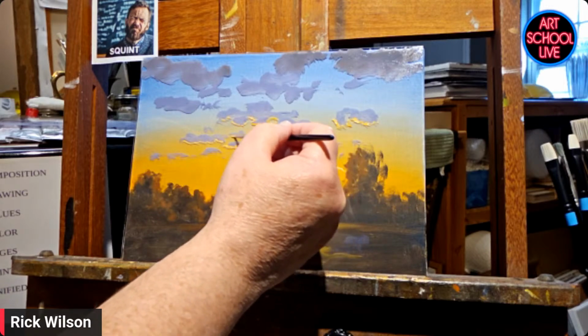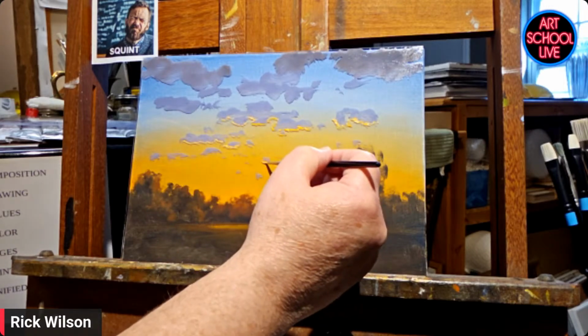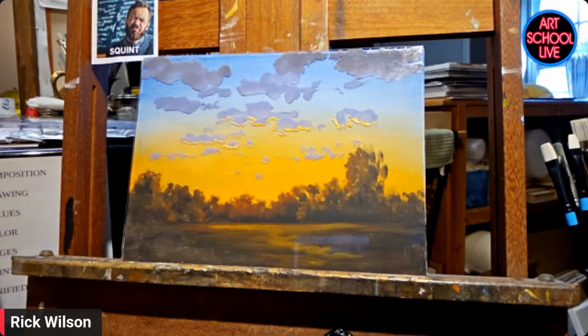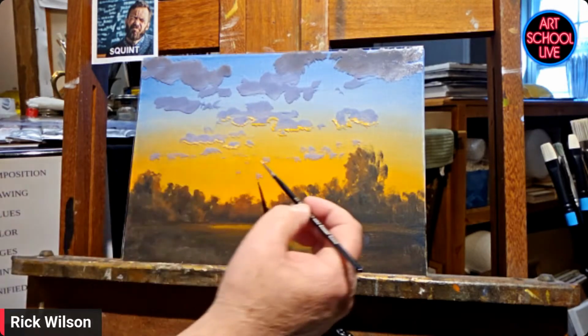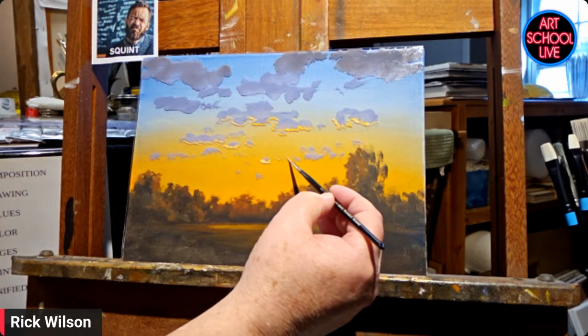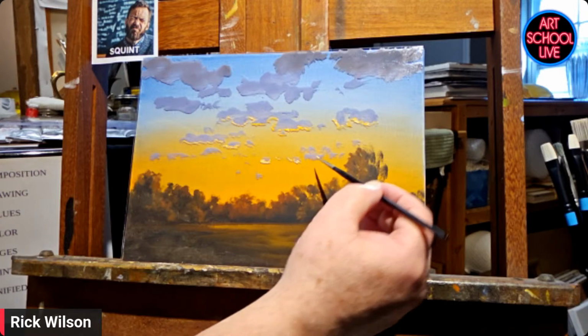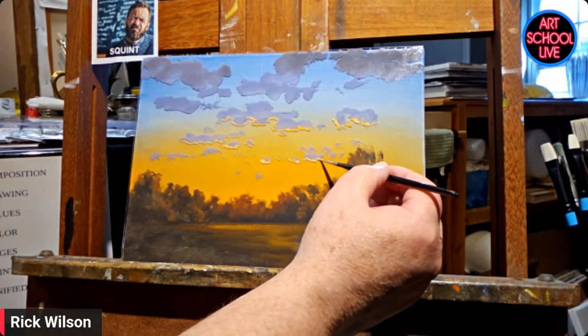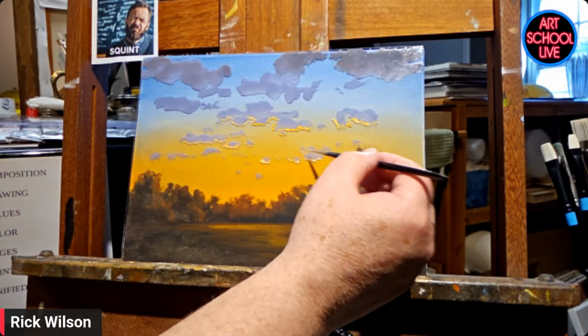It's little highlights around all these, lighten these up a little bit. Oops. So will you go back in and do the same thing with softening those edges? Yeah, I'll kind of blend a little bit.